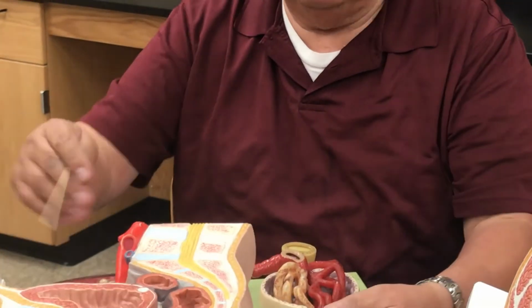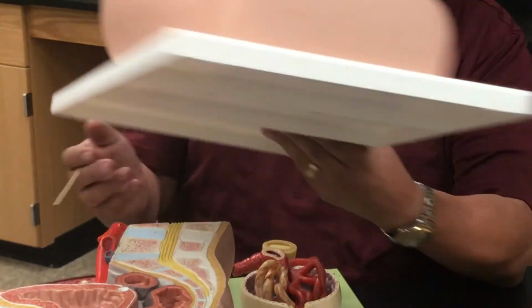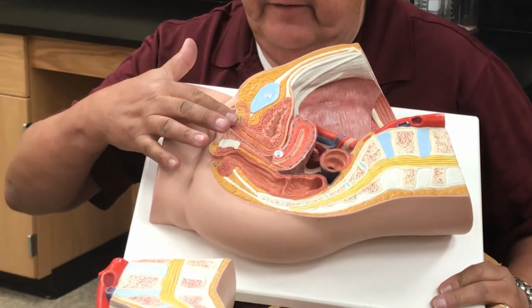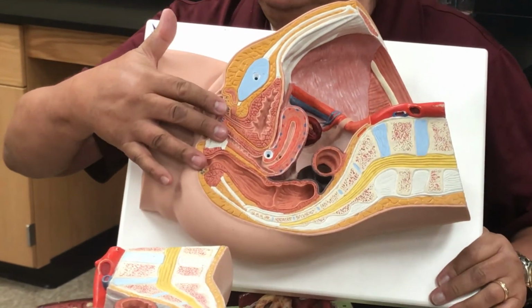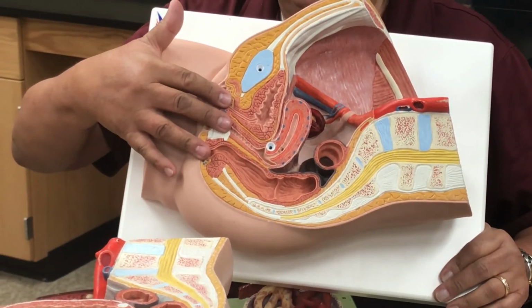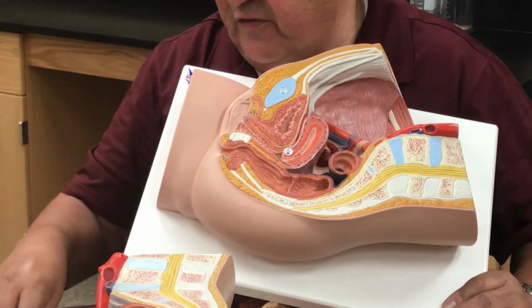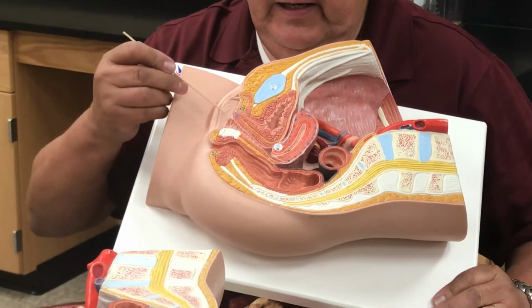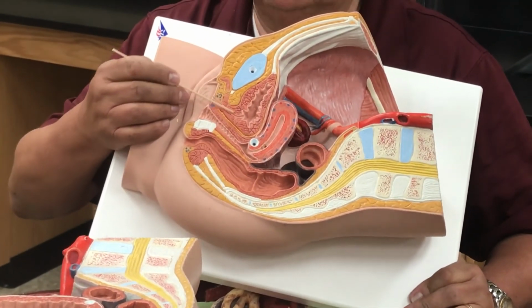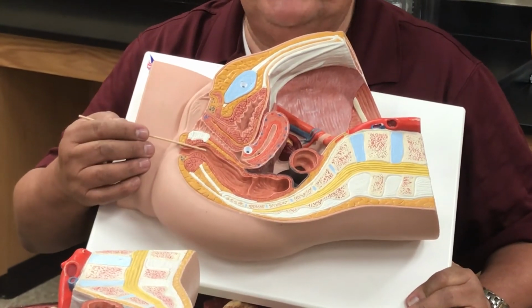In a male, that urethra is about 8 inches long. In a female, I lay her on her back. When I lay her on her back, I've got 1, 2, 3. Urethra, vaginal vault, anus. Okay? Problematic because this urethra on a female is only about 1 inch to 1.5 inches long. Look how close it is to the vaginal vault and the anus.